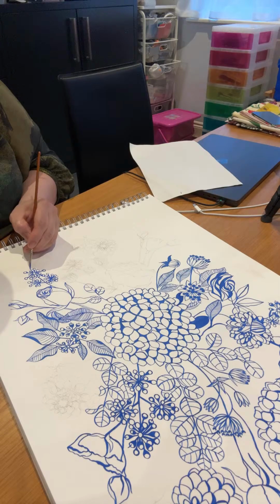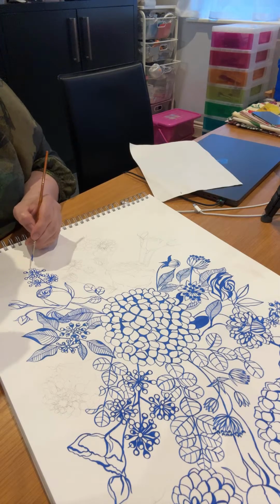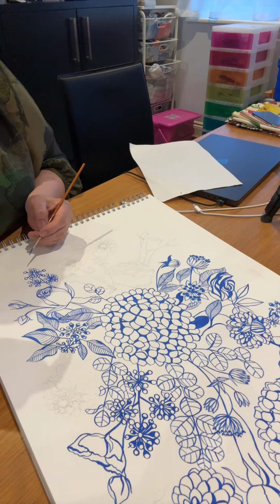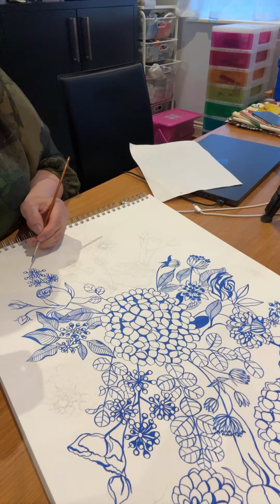Draw step by step, and just follow your sketch. When you draw them, follow your sketch step by step, then you can get a much better outcome as well.